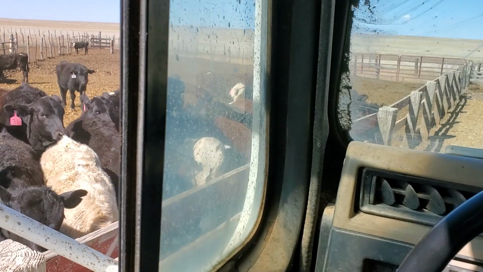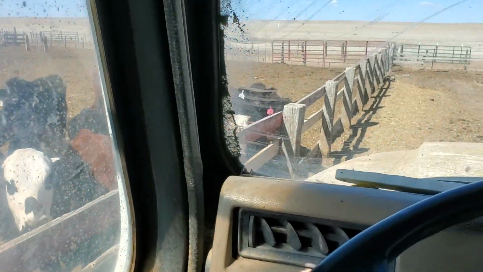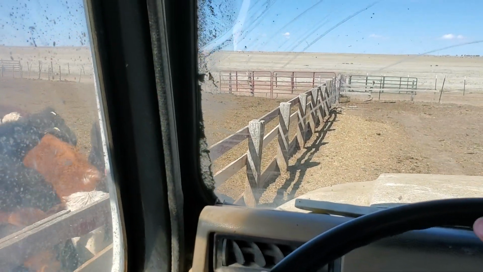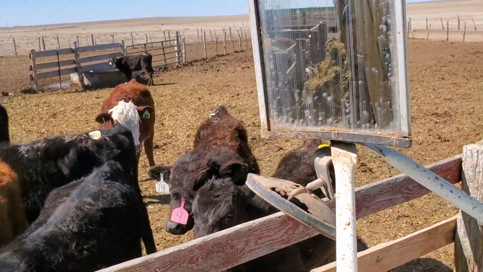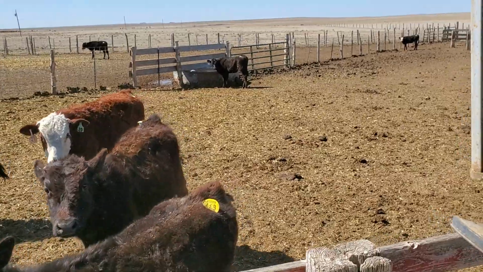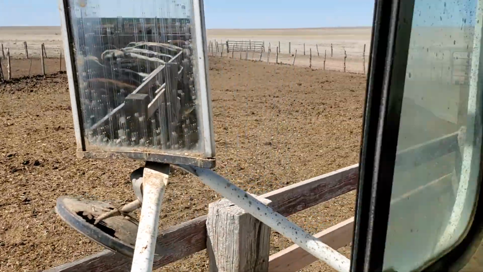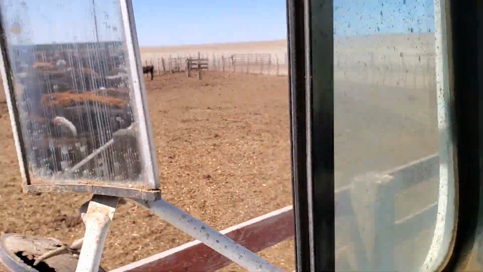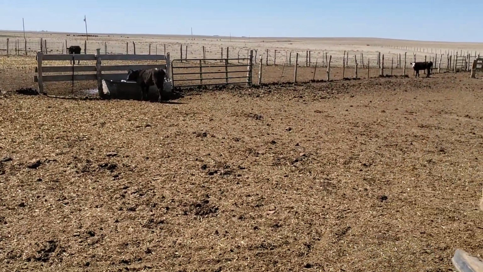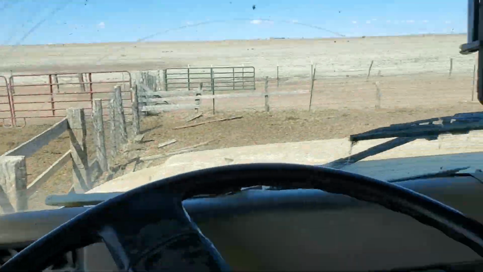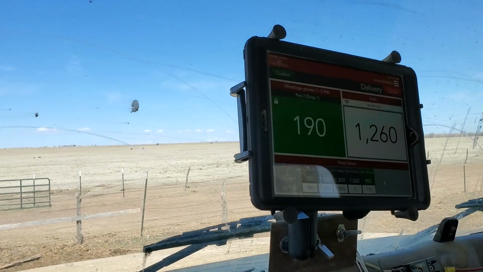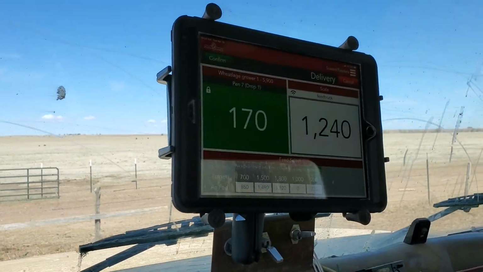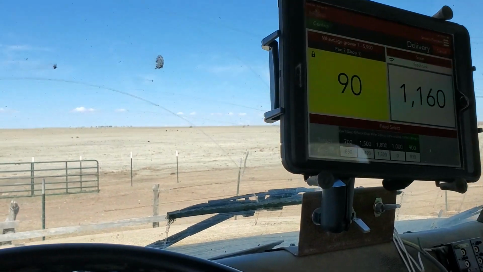Get them worked up, and they'll go. But just nice little calves. And that's another deal. If these calves couldn't go to grass, about the ration we're feeding them now, we could just feed them and not worry about them getting overly big too early.